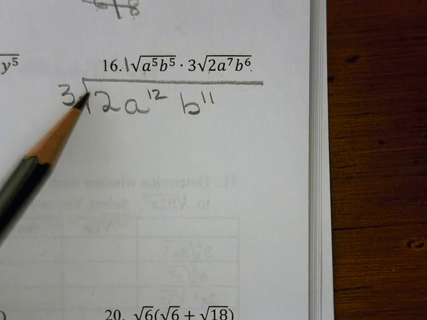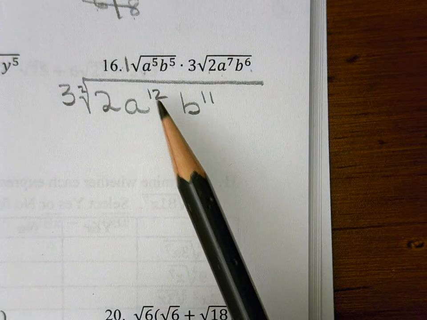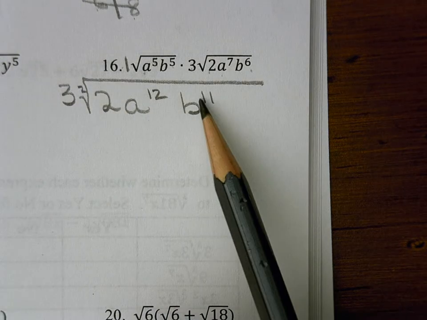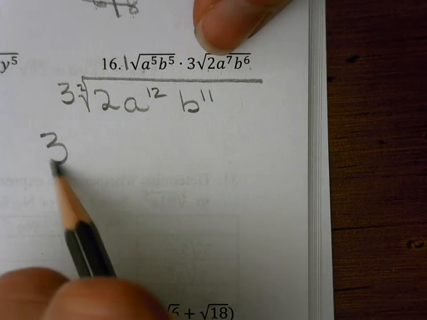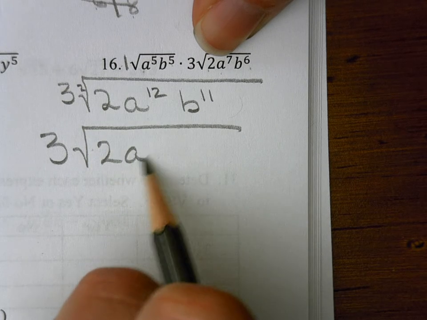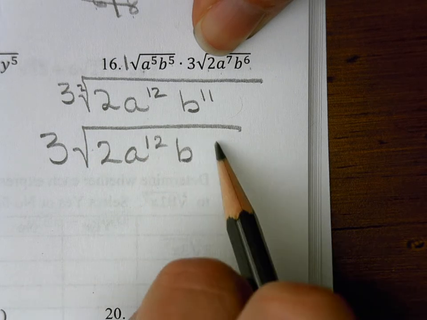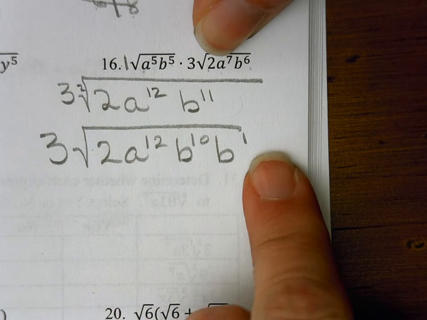So 12 divides by 2, right? So there's an implied 2 here. So I can do 12 divided by 2, but not 11 divided by 2. So I'm going to have to split my b's. So I'm just going to take 1 off, right?